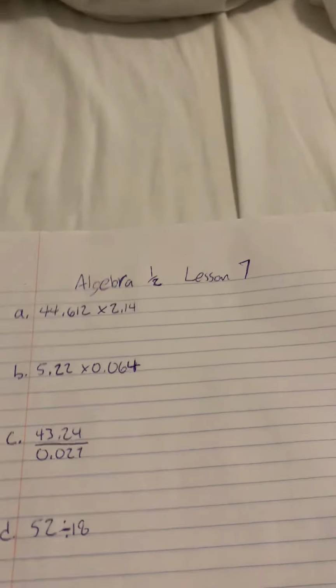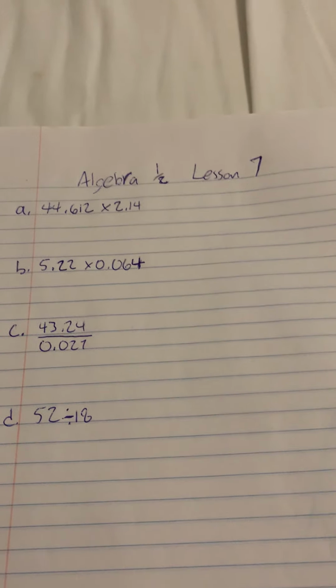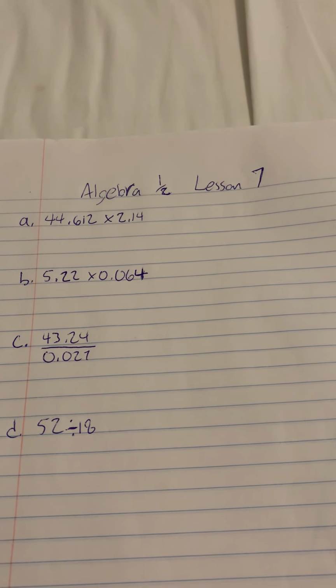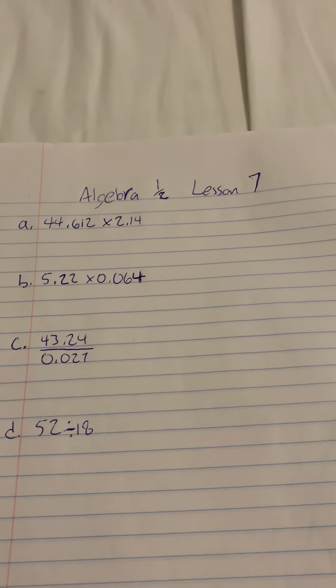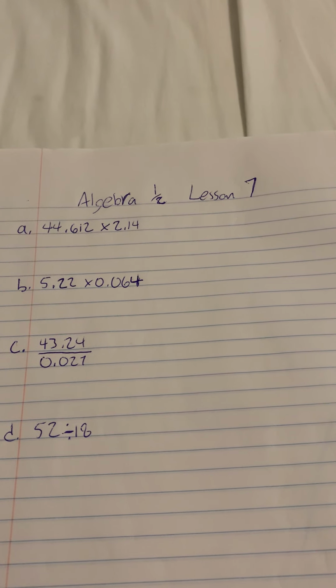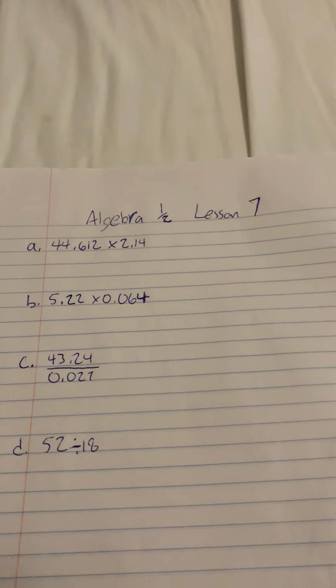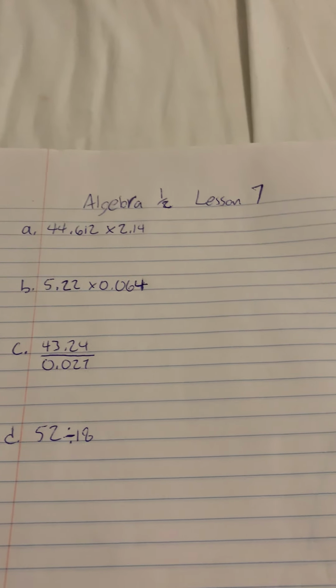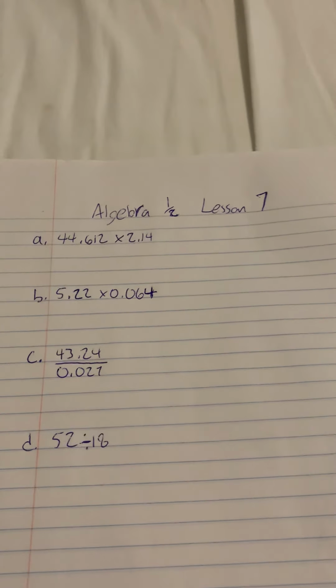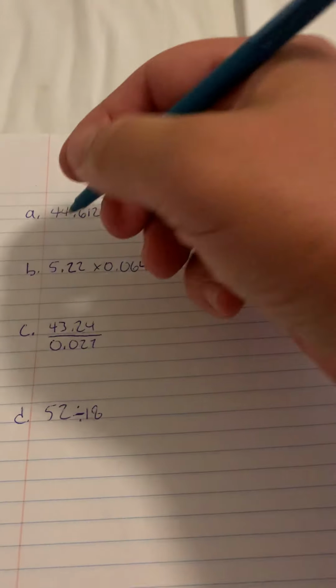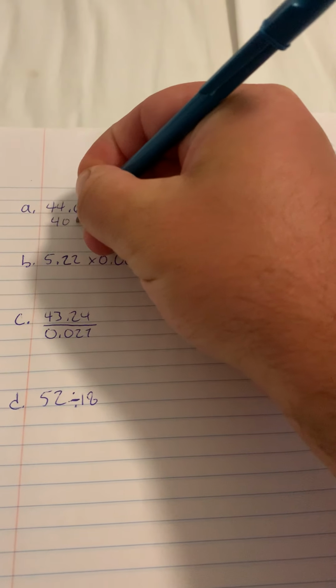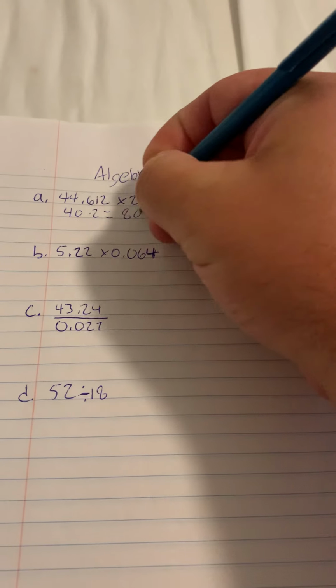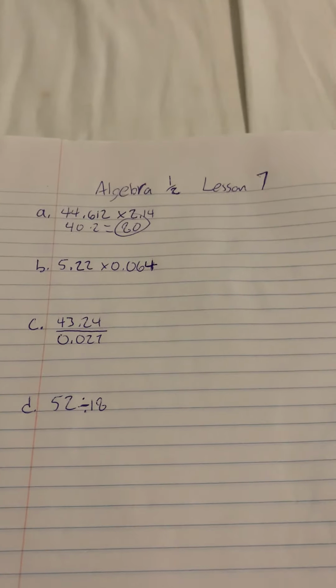The estimate should be something you can do mentally. If you are showing your work for the estimate, then it's not really an estimate, right? Estimates should be answers we can quickly get in our head by rounding the numbers to something that makes them a lot easier to work with. So for letter A, my estimate for this is just going to be 40 times 2 equals 80. That's it. That's my estimate.